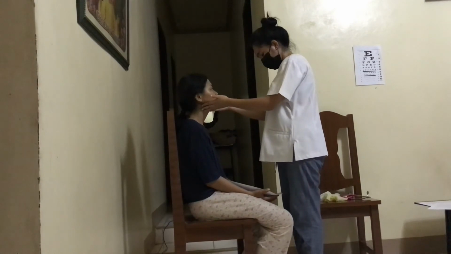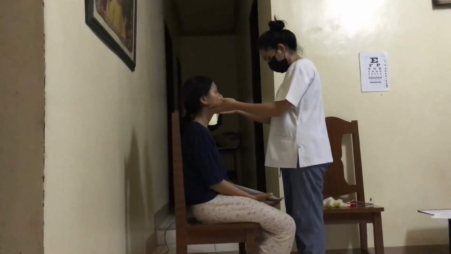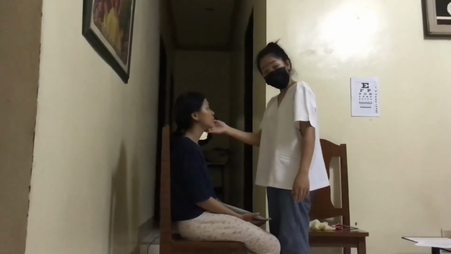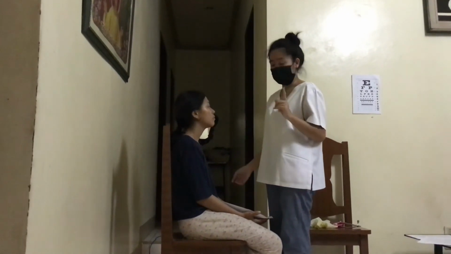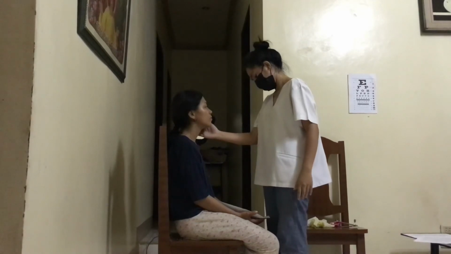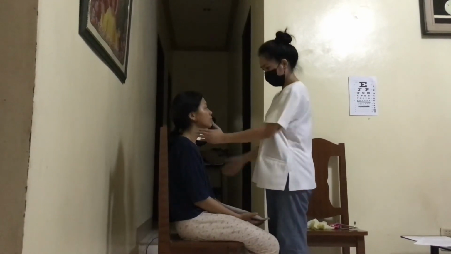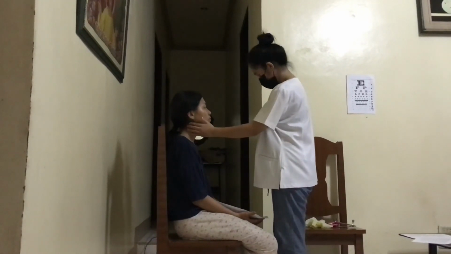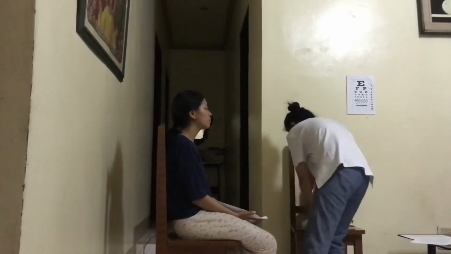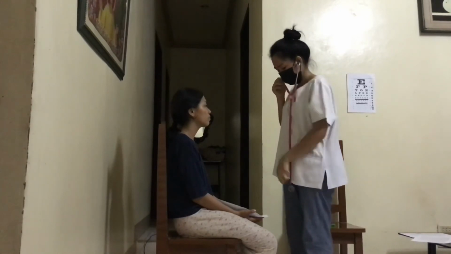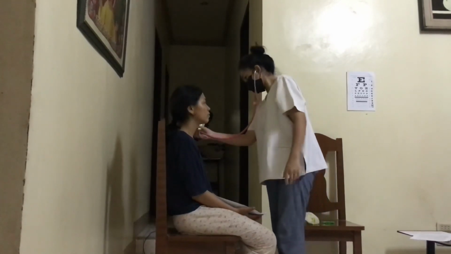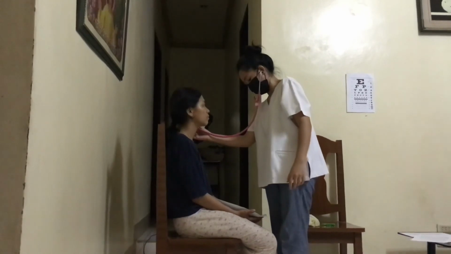Lastly, inspect and palpate the left and then the right carotid arteries. Only palpate one carotid artery at a time. And use the stethoscope to auscultate the arteries, using the bell of the stethoscope.